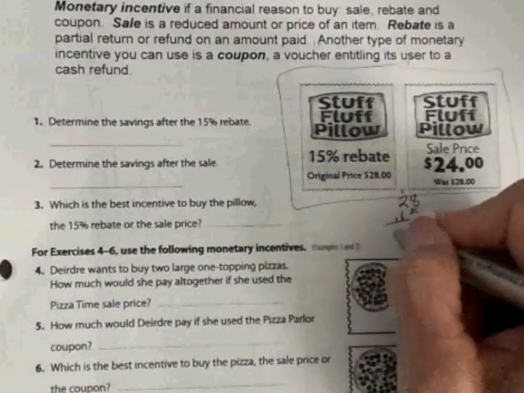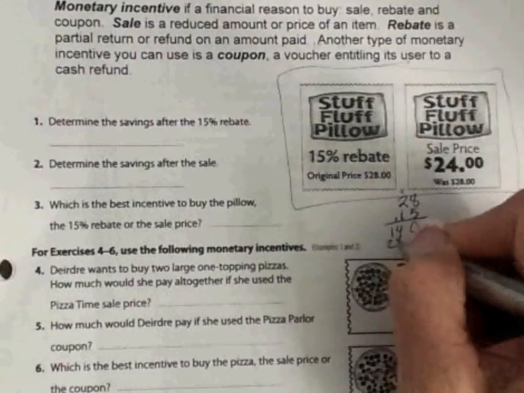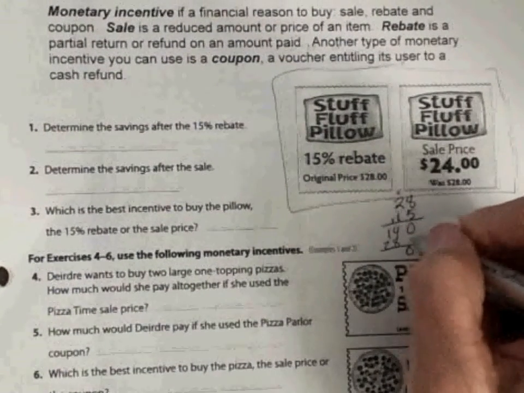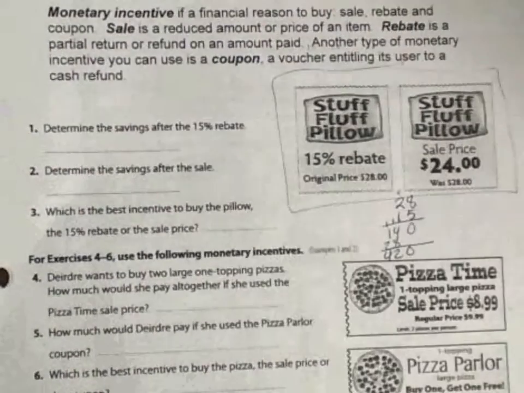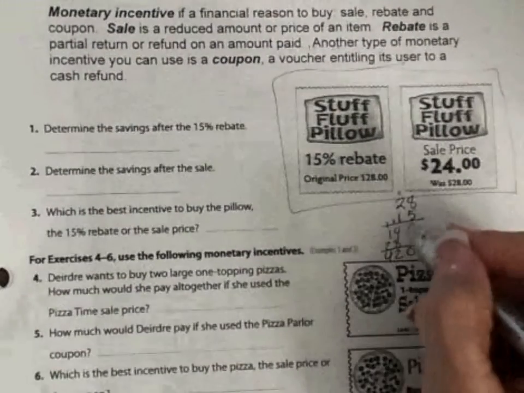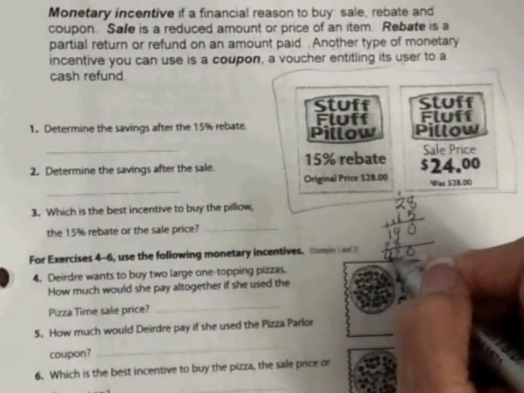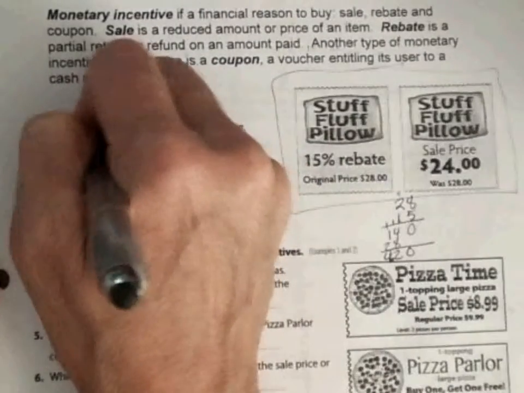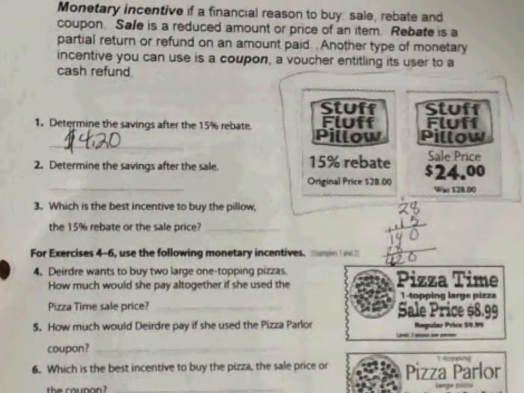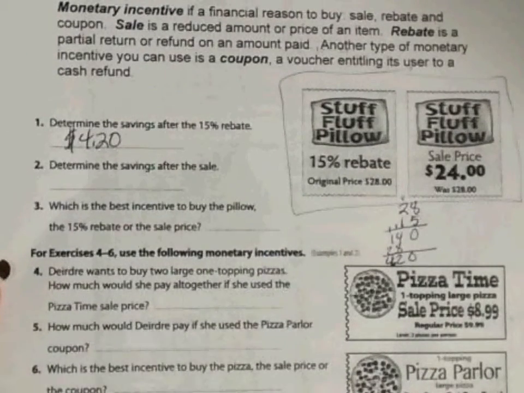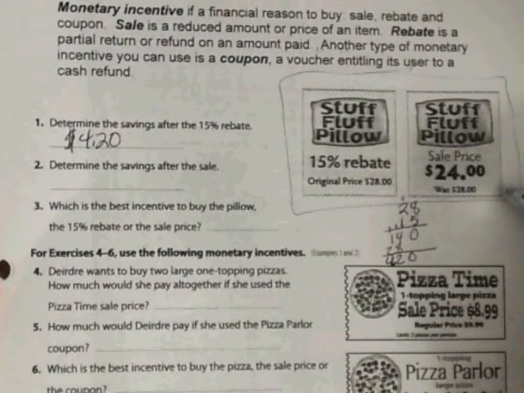So we have 0.15 times 28. I need to move my 2 decimal places. So $4.20 would be your savings on the 15% rebate.